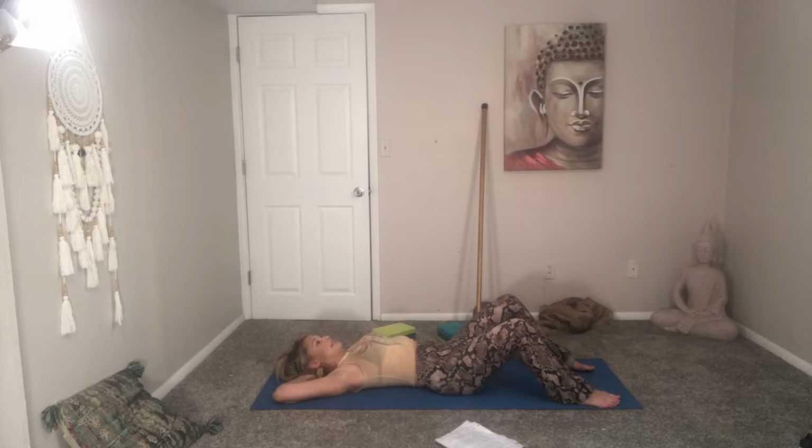And just attune your awareness now to the space in your room, the feeling of being contained in a space that's holding you in this moment. Tonight's class, we're going to explore ourselves as the elements.